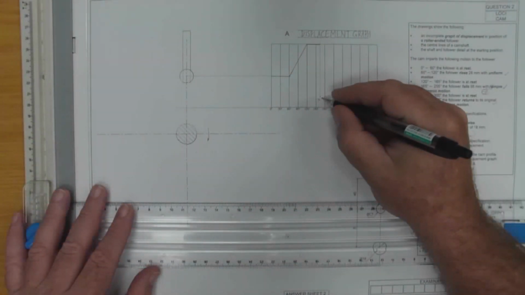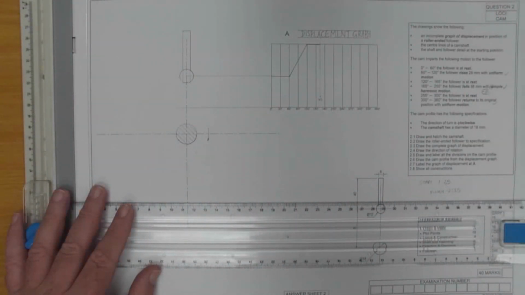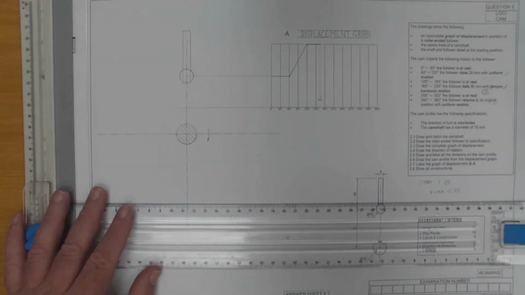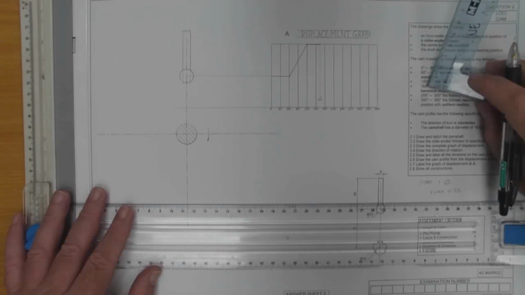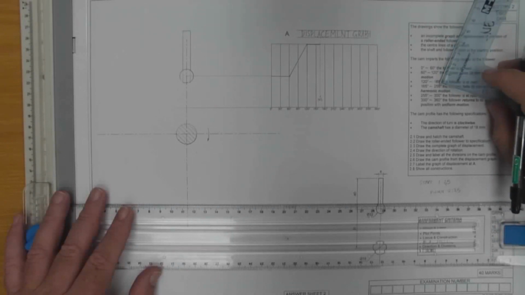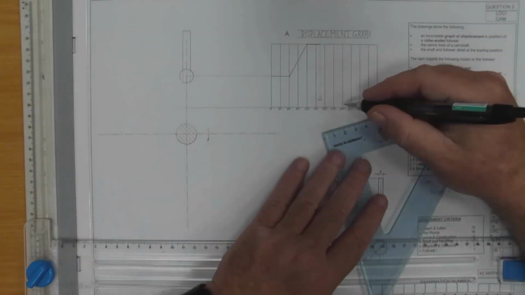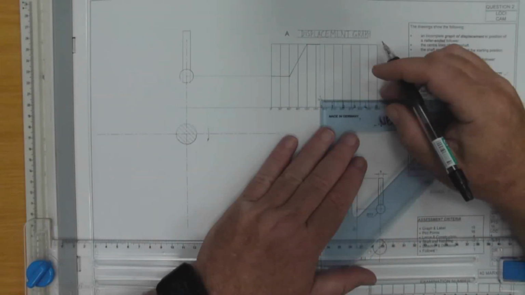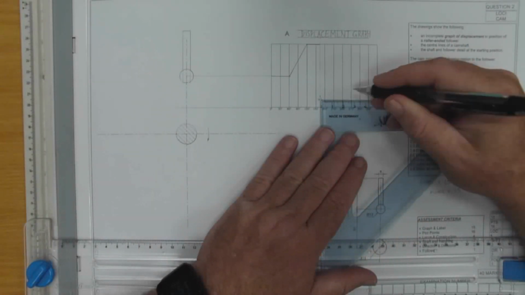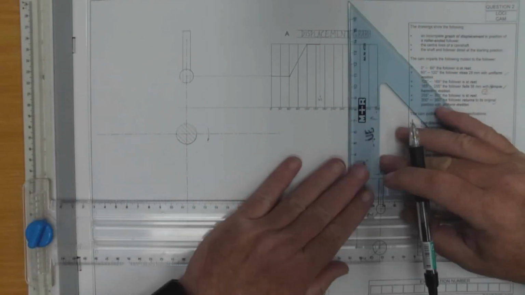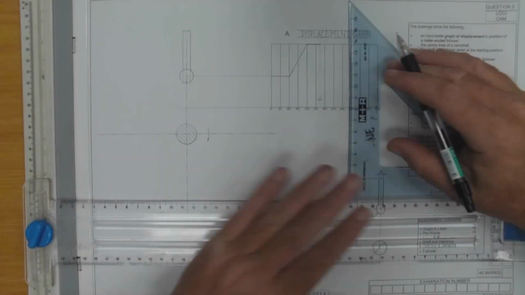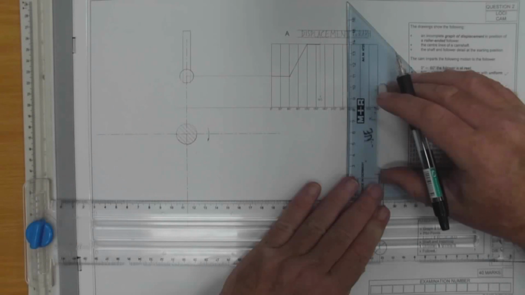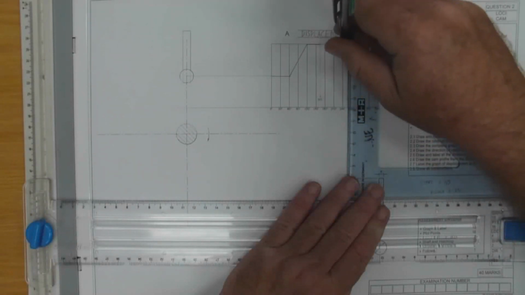And let's just put that in, 165. So from 165 to 255, again 255 is going to be the middle of this measurement here, mark off 4, and put that in.